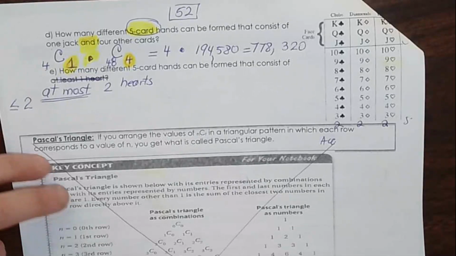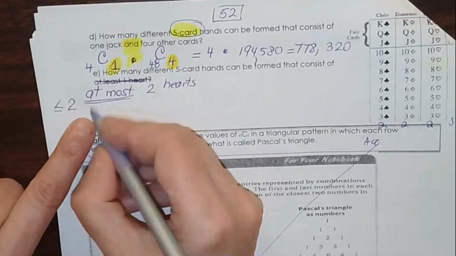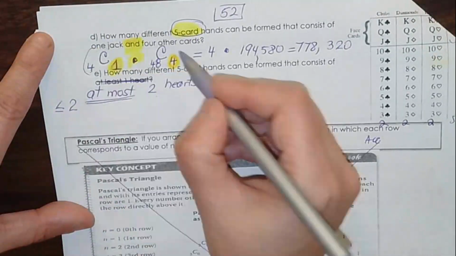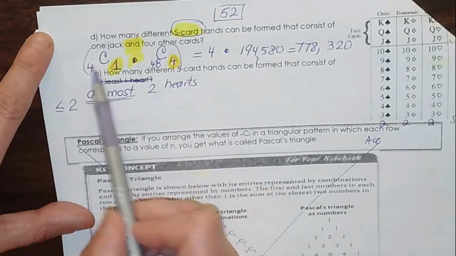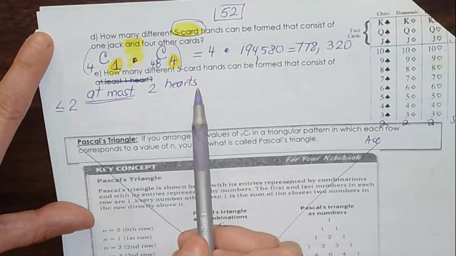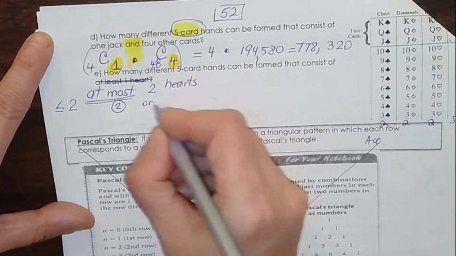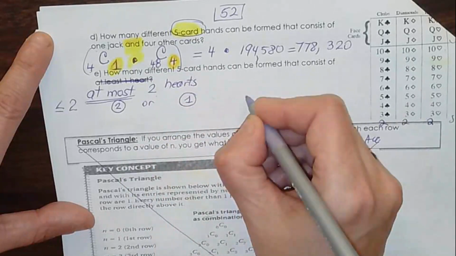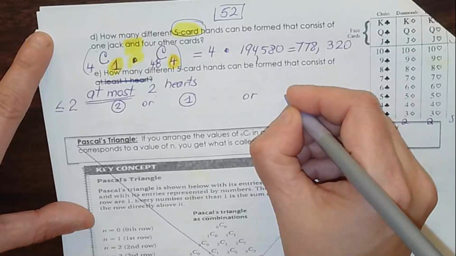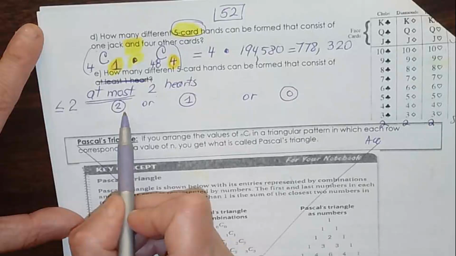I'm going to have something like this. That was exactly 1 jack and 4 other cards. This is at most 2 hearts. So I can pick 2 hearts, or I can pick 1 heart out of the 5, or I can pick 0 hearts. Less than or equal to 2: a 2 or a 1 or a 0.